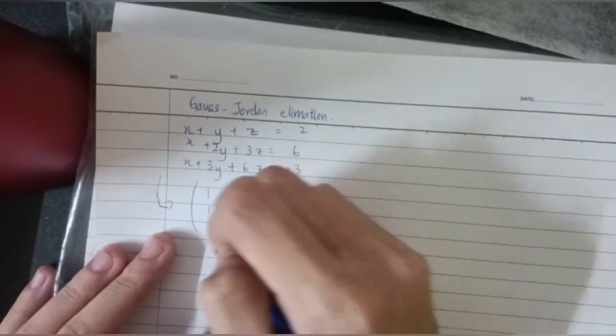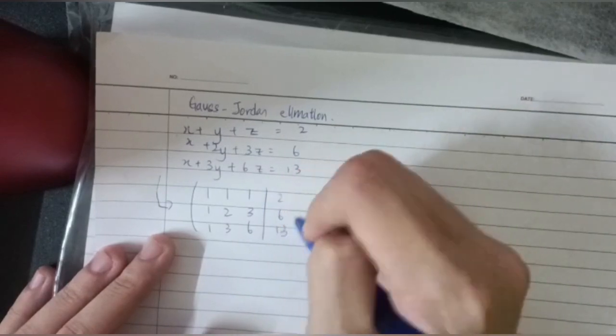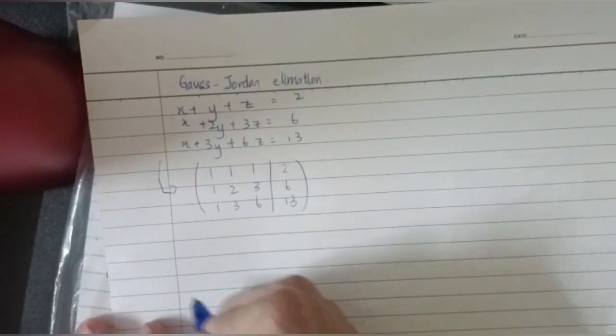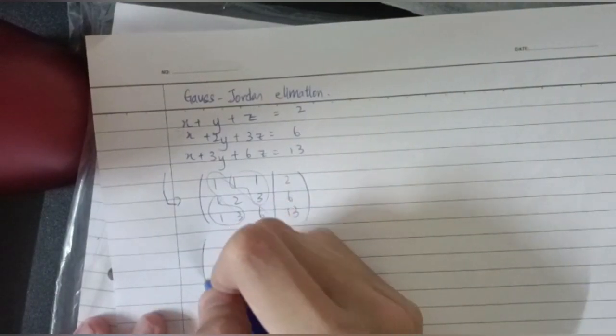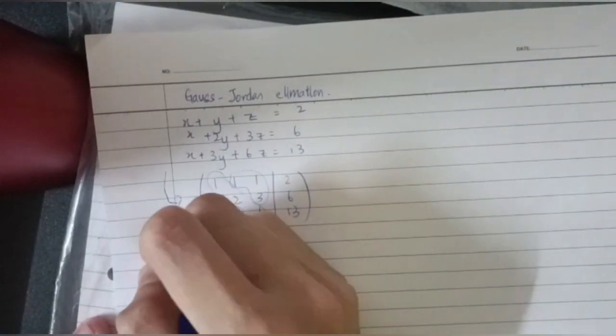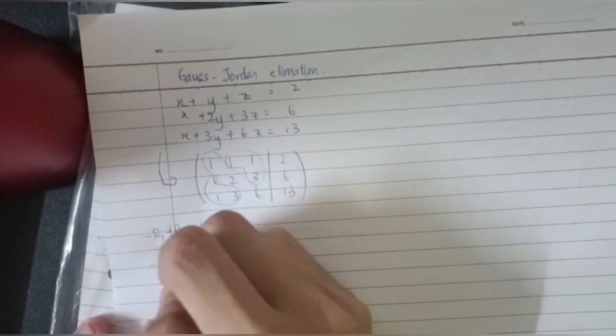the left side is 1, 1, 1, 1, 2, 3, and 1, 3, 6, and the right side is 2, 6, and 13. Next, we need to make this 3 become 0, this 3 become 0, and this 3 become 1. We can use negative R1 plus R2, and negative R1 plus R3.